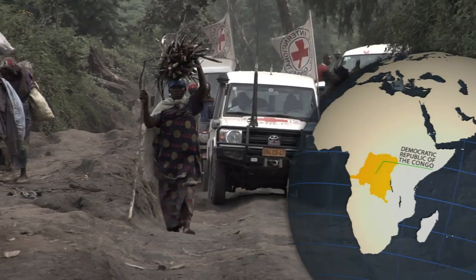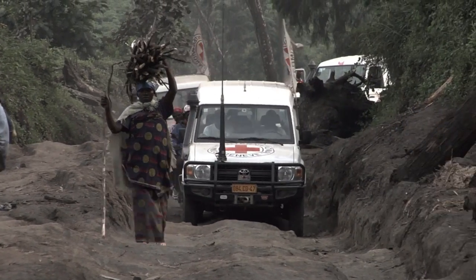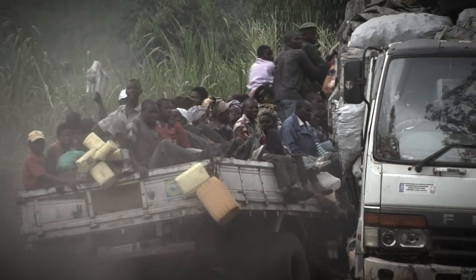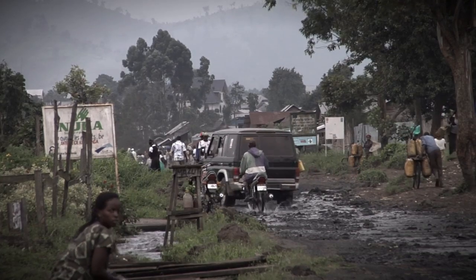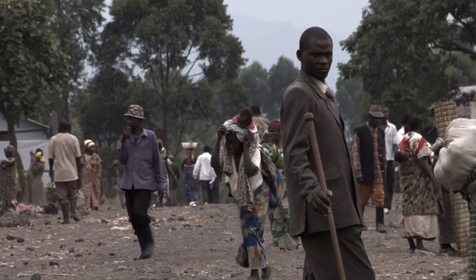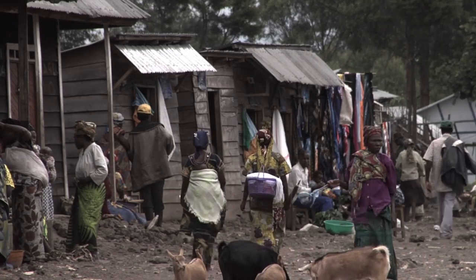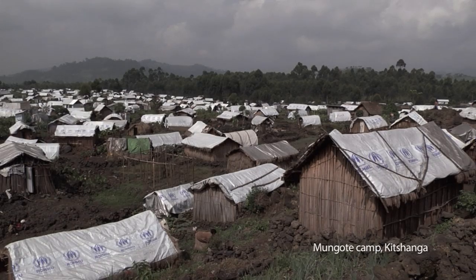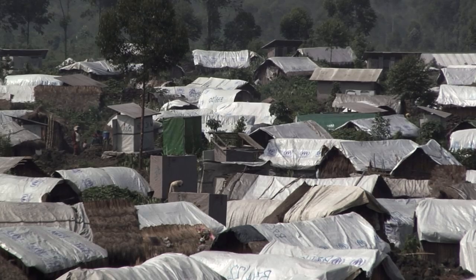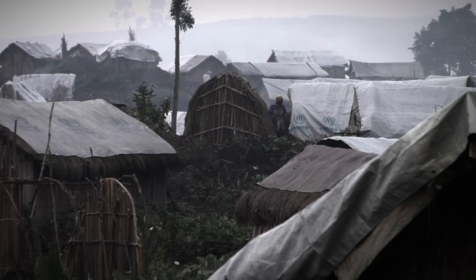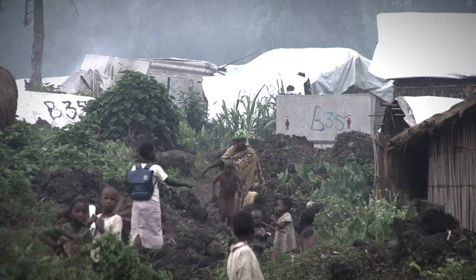Here we are in the Democratic Republic of Congo, one of the world's poorest countries, with general living conditions often below the Sphere standards. In addition, successive conflicts in the highly volatile North Kivu province in eastern DRC have been affecting and displacing the population for many years.